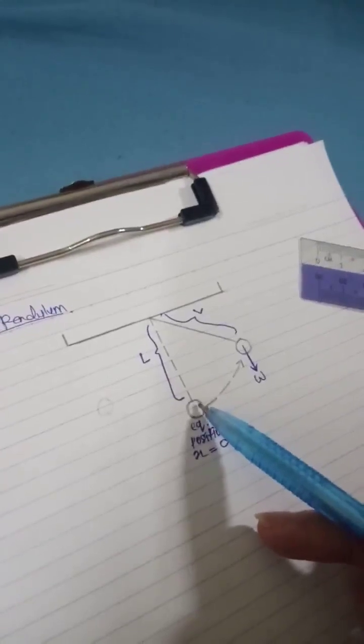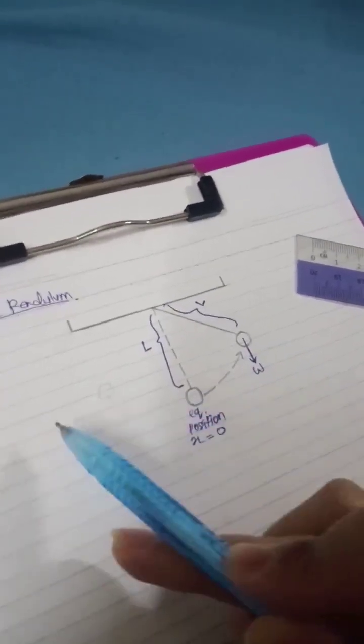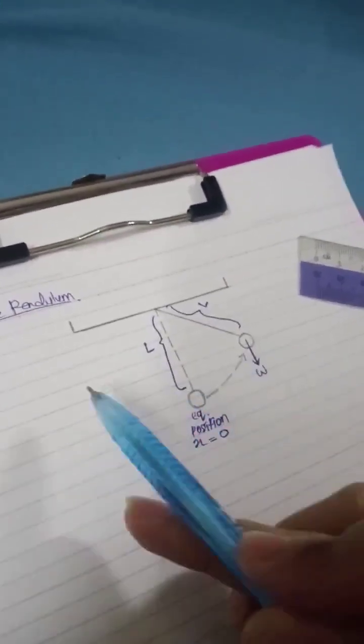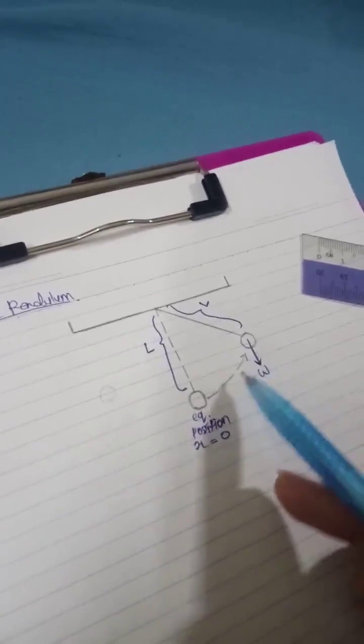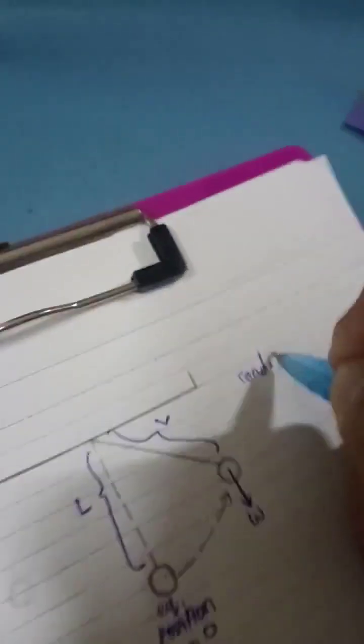So apa yang jadi, dia akan bergerak kanan and then balik kepada equilibrium position, and kiri and then balik pada position center, balik sini. Okay, dan benda ni akan berlaku sampai dia berhenti. Tapi untuk yang sample pendulum ni, dia ada bagi condition yang mana di sini conditionnya adalah there is no friction.